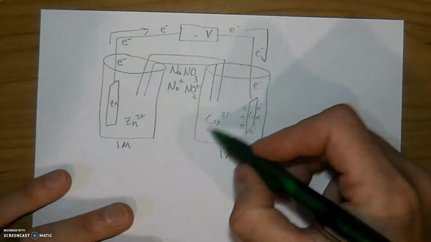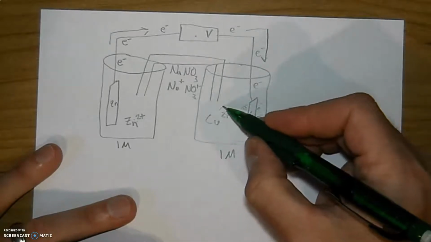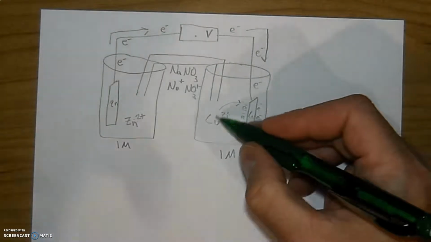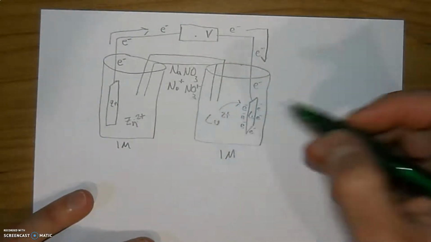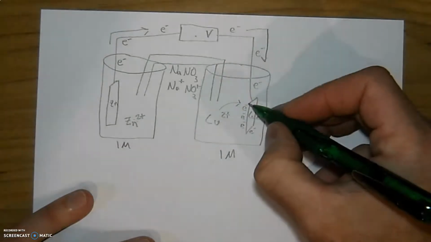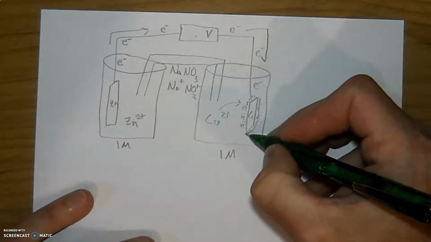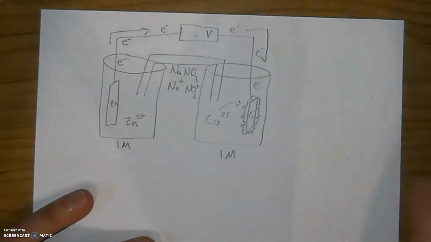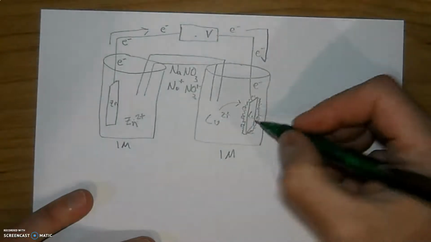The copper ions, copper 2+, are attracted over because positives and negatives attract, and they pick up these electrons. As it turns from copper 2+ to copper 0, it starts to plate out onto the outside of the plate. You would actually be able to notice this because it'll start looking fuzzy and you start seeing metallic copper forming on the outside of this plate.